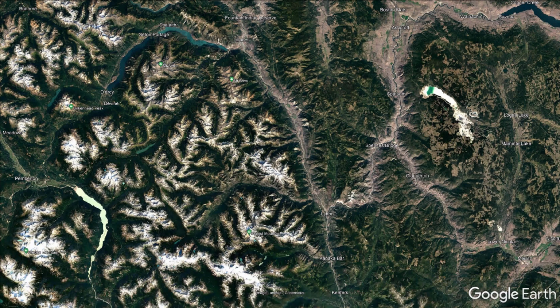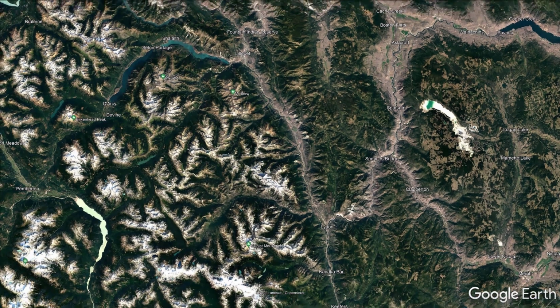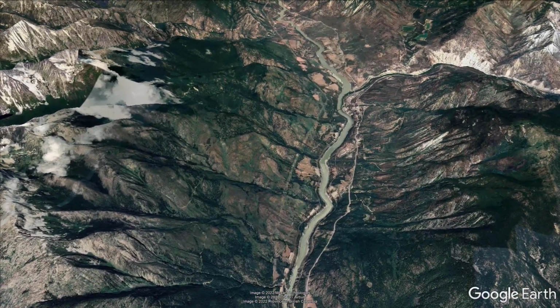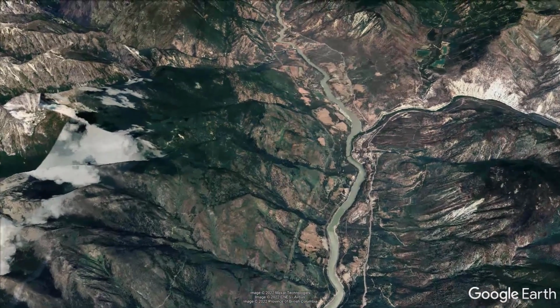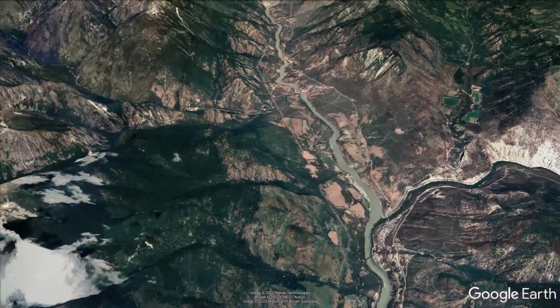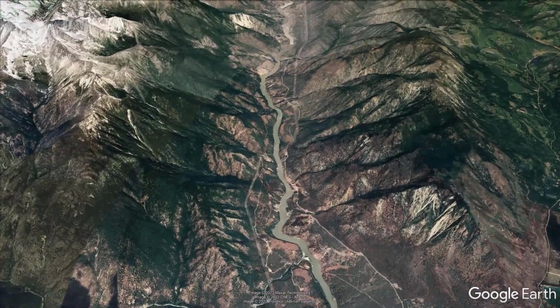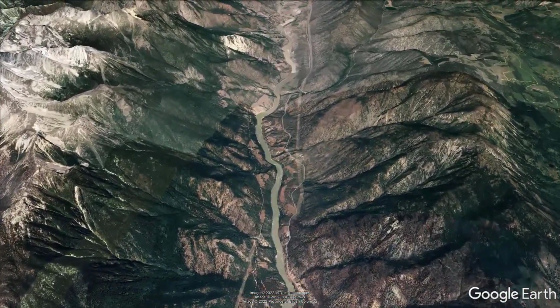Now let's take a look at the Fraser River Valley from Lytton upstream to Lillooet. And again, we're starting with just the regular satellite imagery without any overlay. So here we are starting just south of Lytton, where the Thompson River comes in to the Fraser, and moving roughly northward. It's a little bit more mountainous in this area than the last valley that we were looking at.